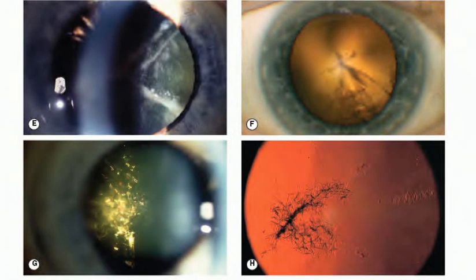The opacity starts as clefts and vacuoles between lens fibers due to cortical hydration. Subsequent opacification results in typical cuneiform or wedge shape or radial spoke-like opacities, as shown in picture E and F, often found initially in the inferonasal quadrant. As with posterior subcapsular opacity, glare is a common symptom. Another type is Christmas tree cataract. Christmas tree cataract is shown in picture G and H. It is uncommon, characterized by polychromatic needle-like formations in the deep cortex and nucleus.